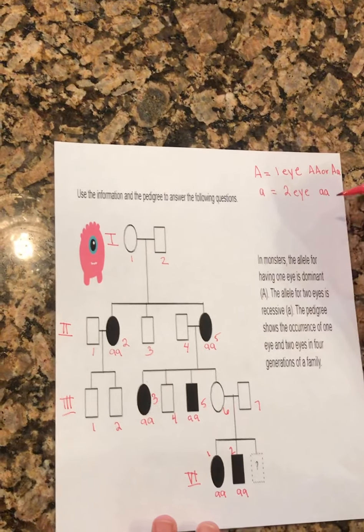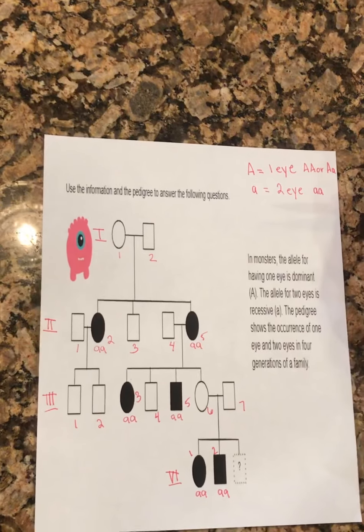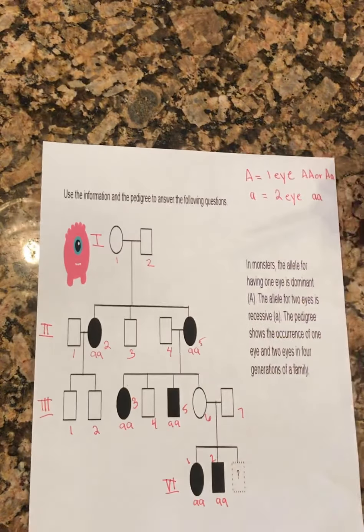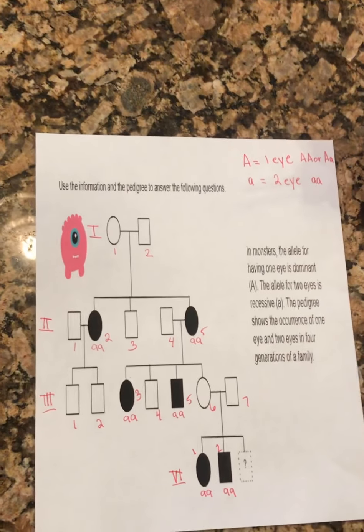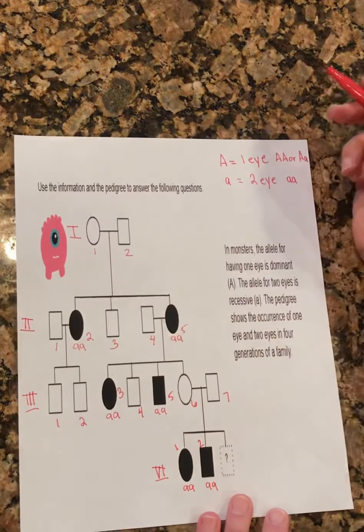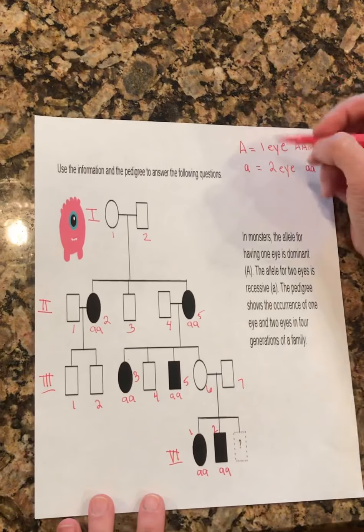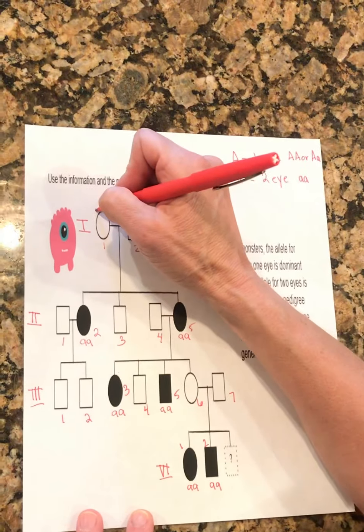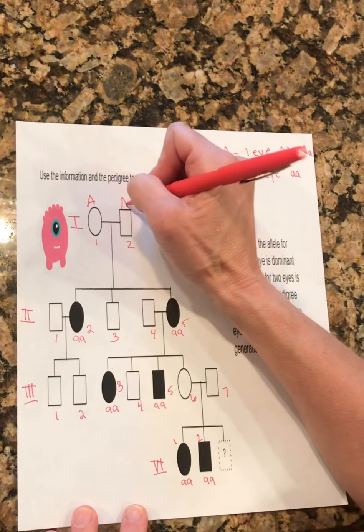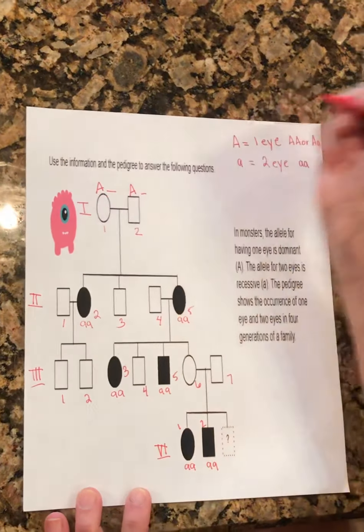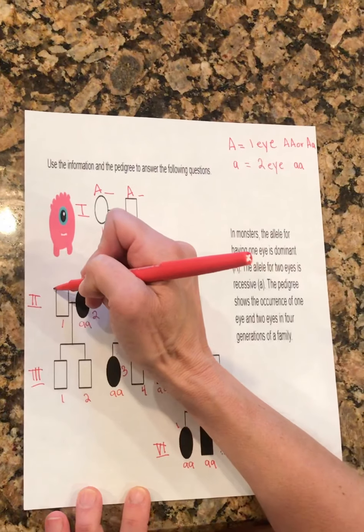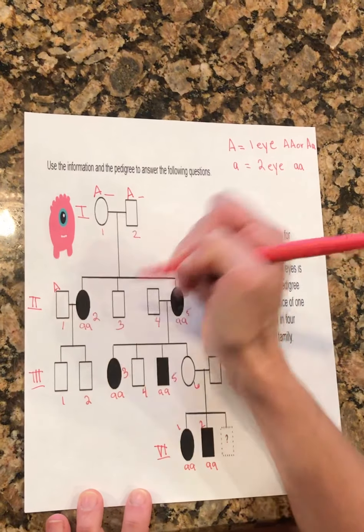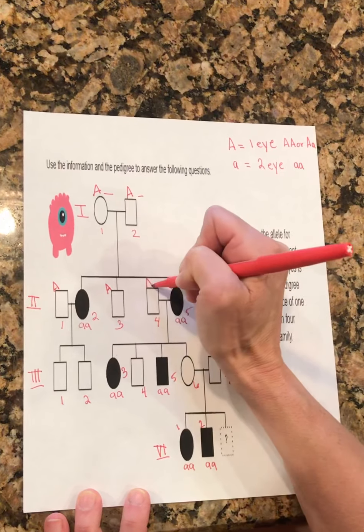Okay. Now I'm going to have to figure out what each individual's genotype is. I don't know what mom and dad are up here, but one thing I do know is that they at least have a big A. So I'm going to give them each a big A. We're going to have to figure out what their second allele is. I'm going to give this one a big A, this one a big A, this one a big A.